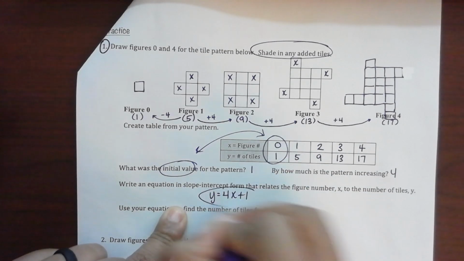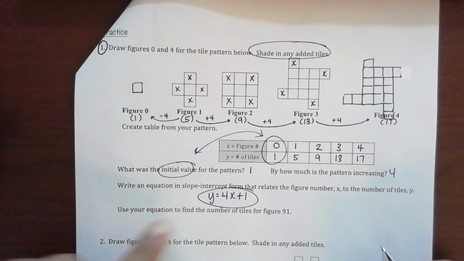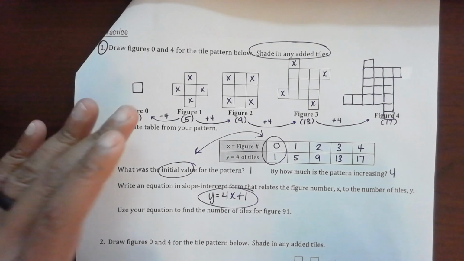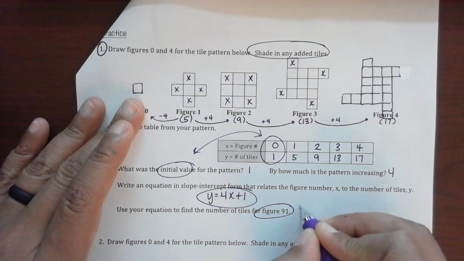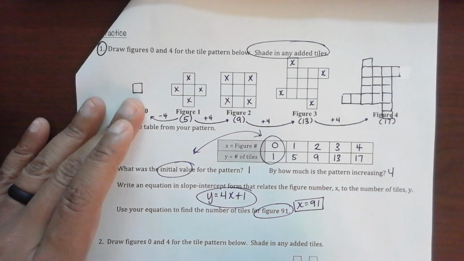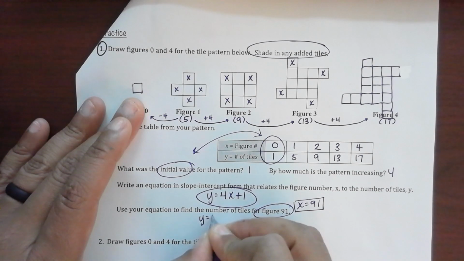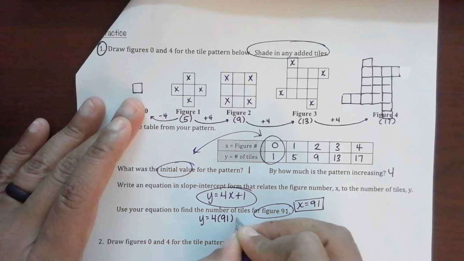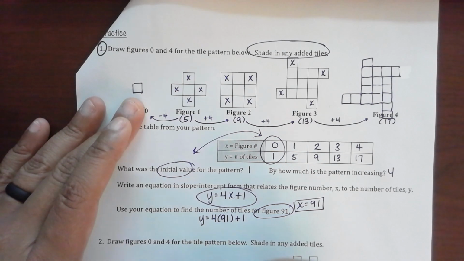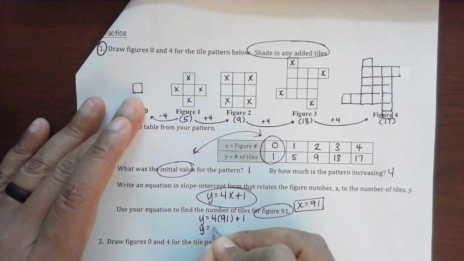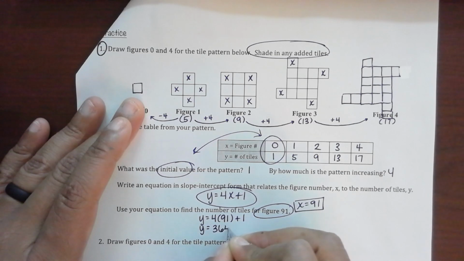Do you use your equation to find the number of tiles for figure 91? What information did they give you? X equals 91. So how would I rewrite my equation for that? Y equals 4 times 91 plus 1. What's 4 times 91? 364 plus 1 equals what? 365. So how do I write my final answer?